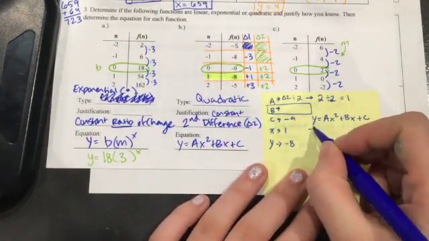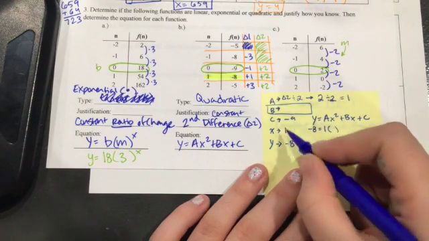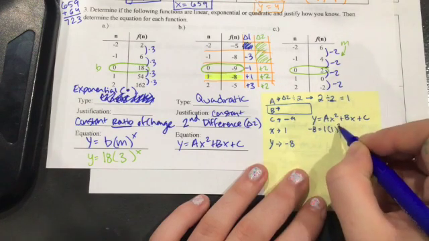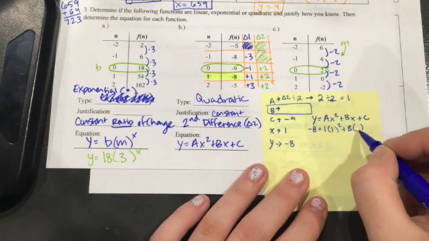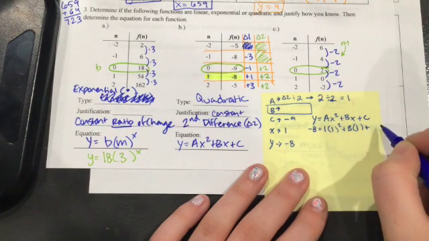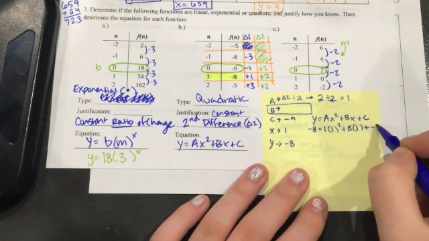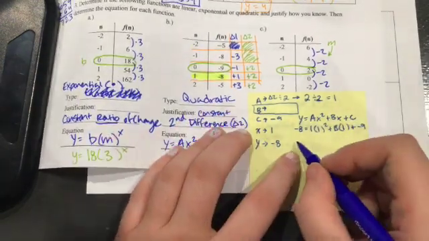Our y, negative 8. Our a, 1. Our x, 1 squared, plus b, we don't know what b is. We're going to plug 1 in for x, and we're going to plug in our c value, which is a negative 9. Maybe I should rewrite that.